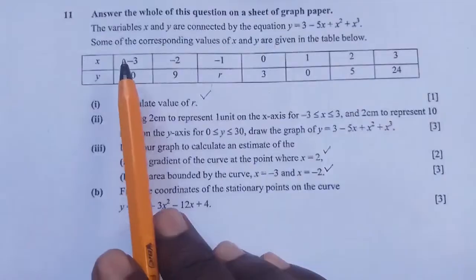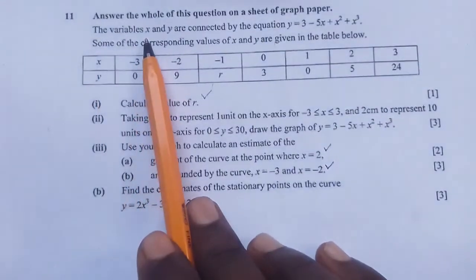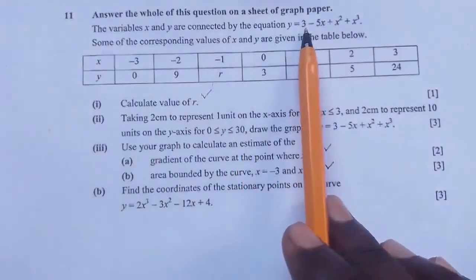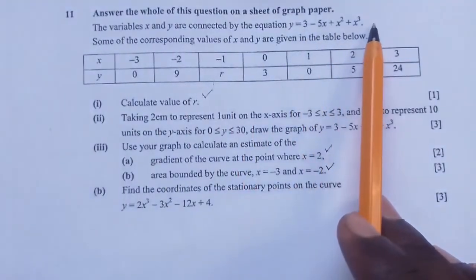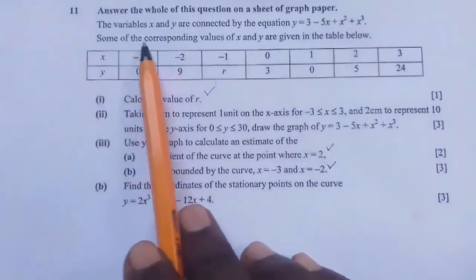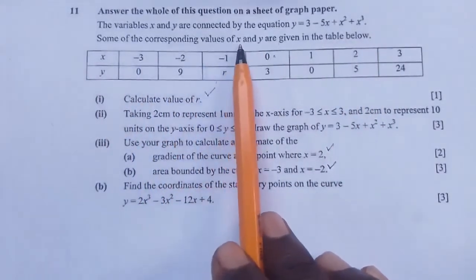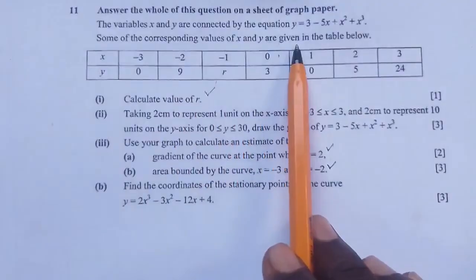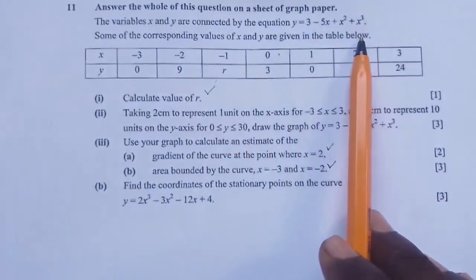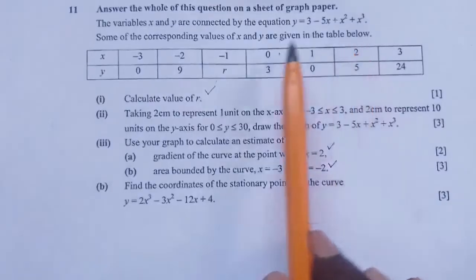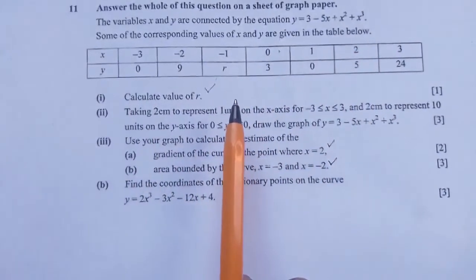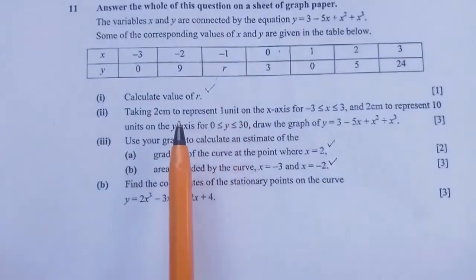So the question is saying, the variables x and y are connected by the equation. This is the equation. Have you seen the equation? Some of the corresponding values of x and y are given in the table below. This is the table here. So this is the table that we are supposed to get.